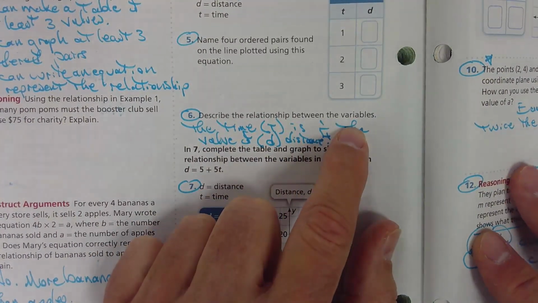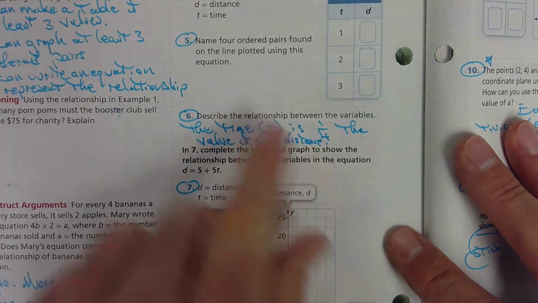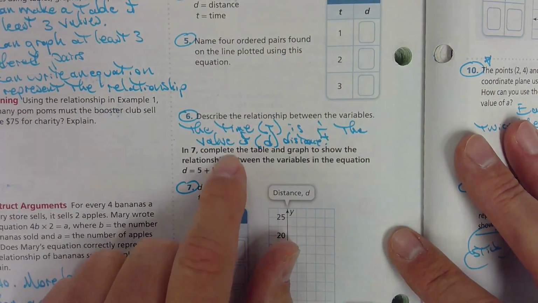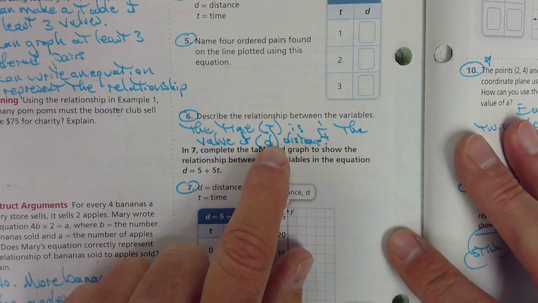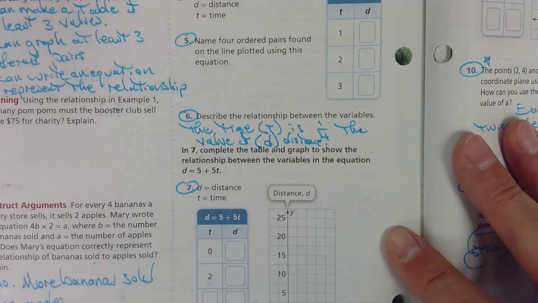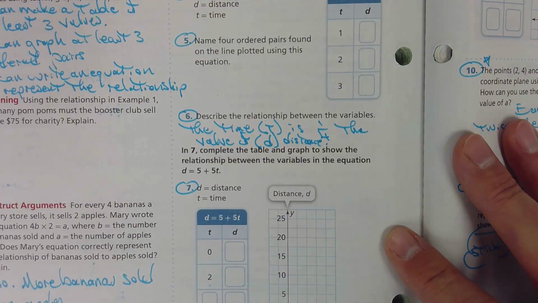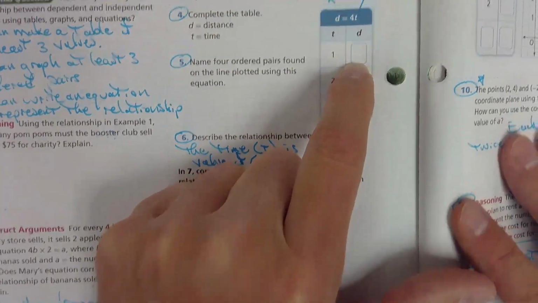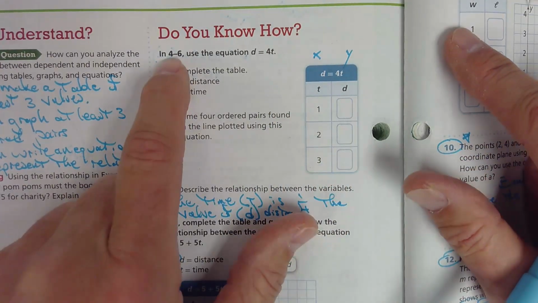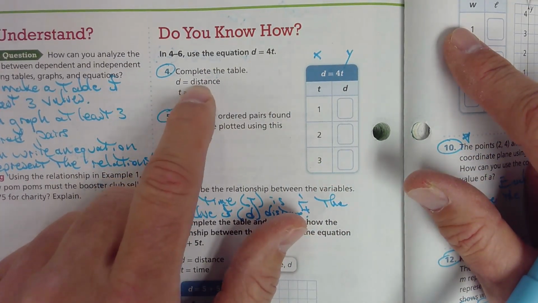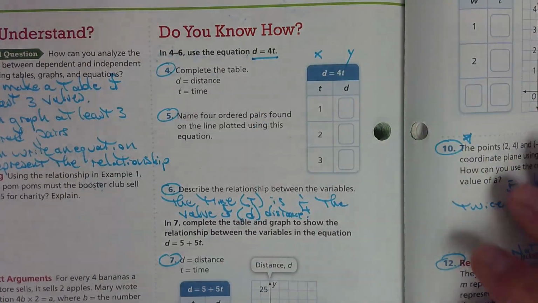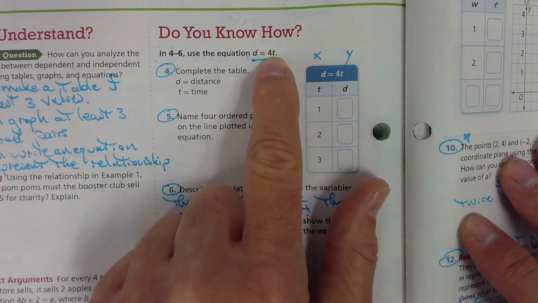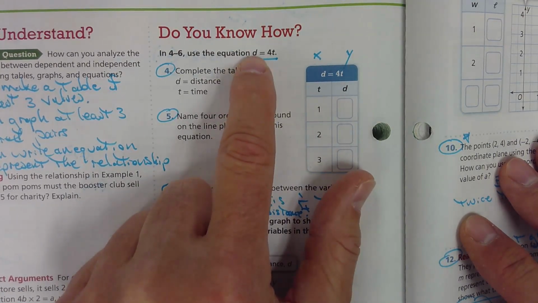Describe the relationship between the variables. They're referencing this table here. T is 1/4 value of D. Okay. So let's look at the very first box here, just to answer that. It says, complete the table, distance is D, T is time. And we're using this equation, D equals 4T. Well, they give us T. T is what? 1. D equals 4 times 1.